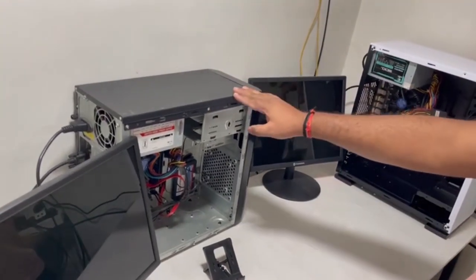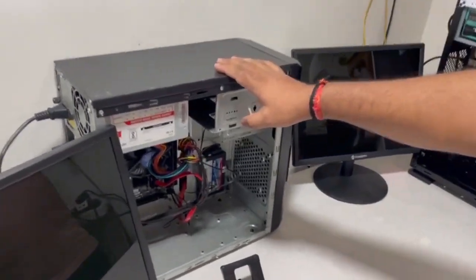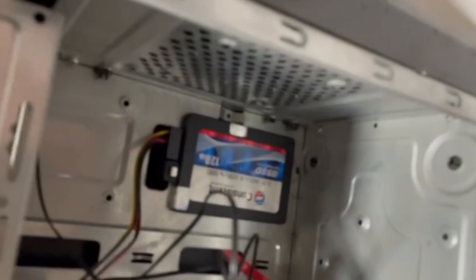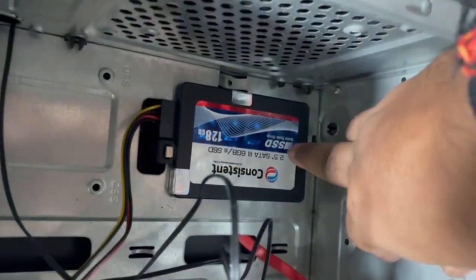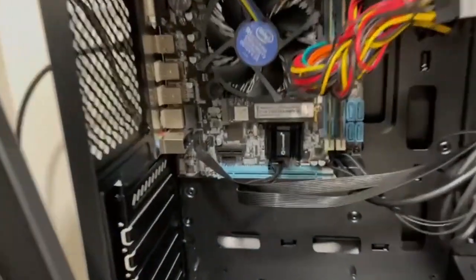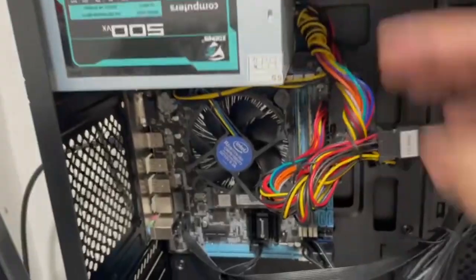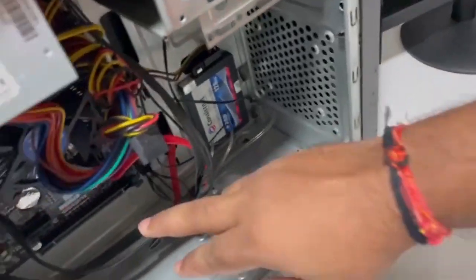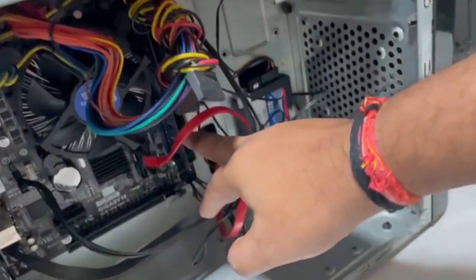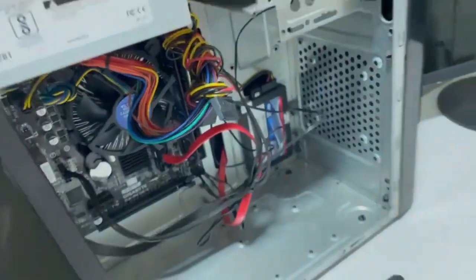We have two tower CPUs. One consists of a normal SSD, a 128 GB solid state drive. The other tower CPU consists of an M.2 SSD with the same configuration, A61 board, 6 GB RAM. And the other one is a normal SSD, 6 GB RAM and A61 board.